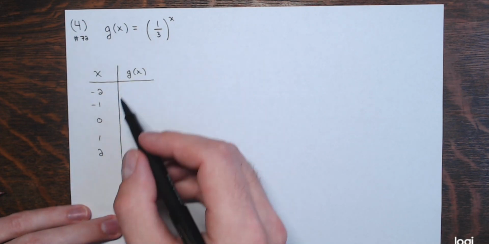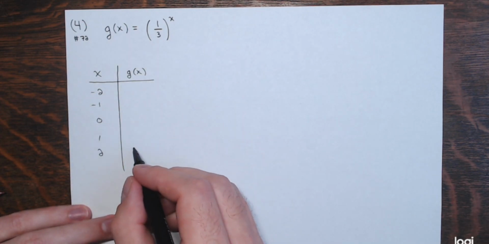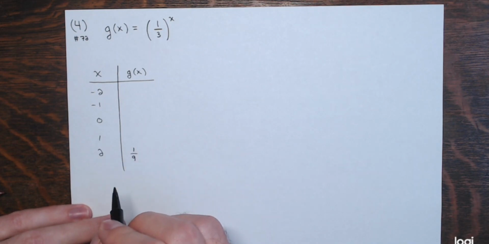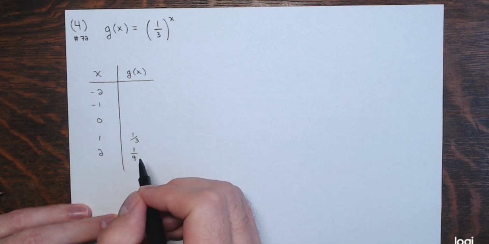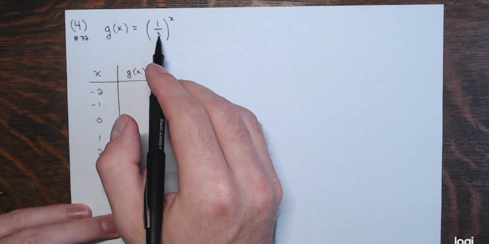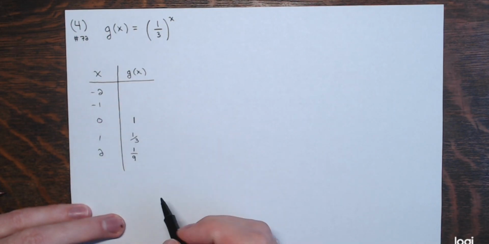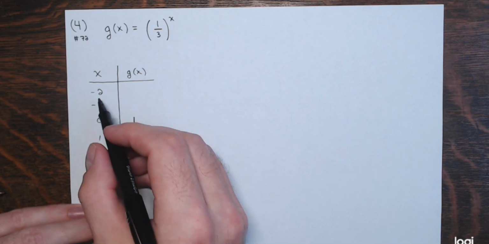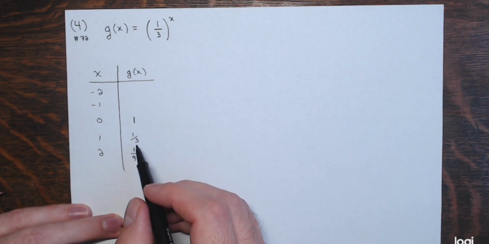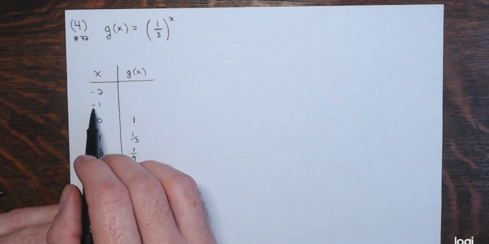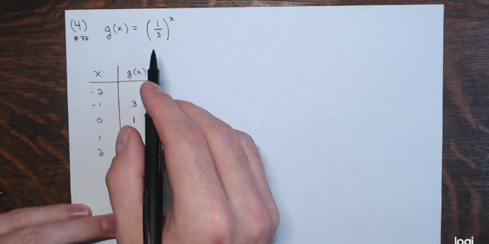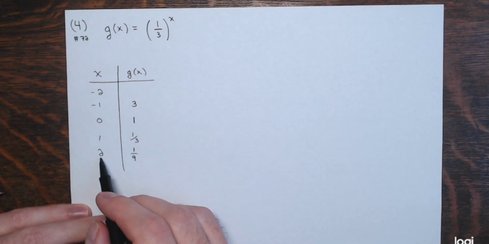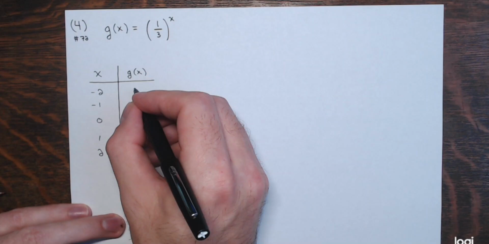Now 1/3 to the second power, that's 1/3 times 1/3, that's 1/9. Very tiny, but still positive. 1/3 to the first power is 1/3. Anything to the first power is itself. And then 1/3 to the 0 is 1. Remember, any non-zero number to the 0 power is 1. And then we get into negative powers, which are just the reciprocals of the positive ones. So 1/3 to the -1 is the reciprocal of 1/3, which is 3. And 1/3 to the -2 is the reciprocal of 1/3 to the 2, which is 1/9, and the reciprocal of that is 9.